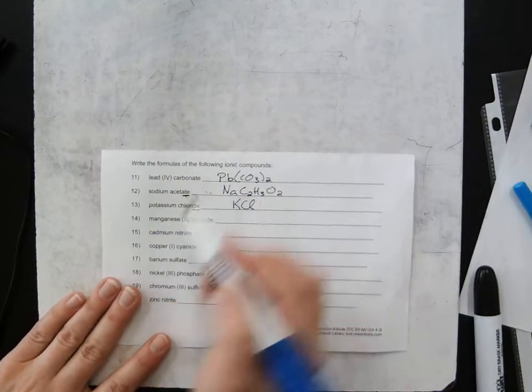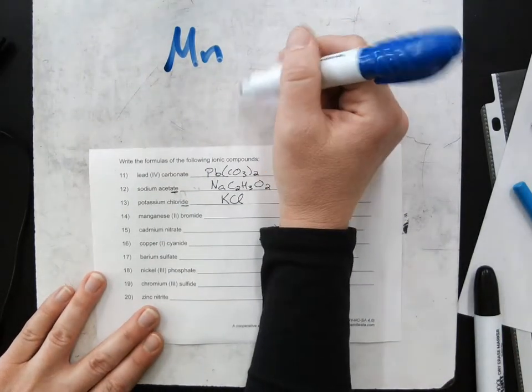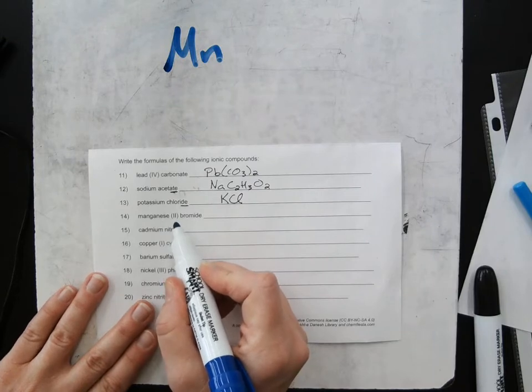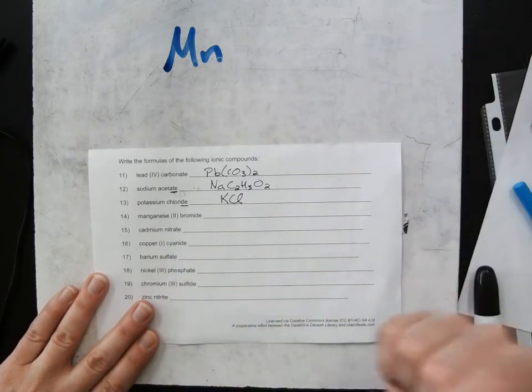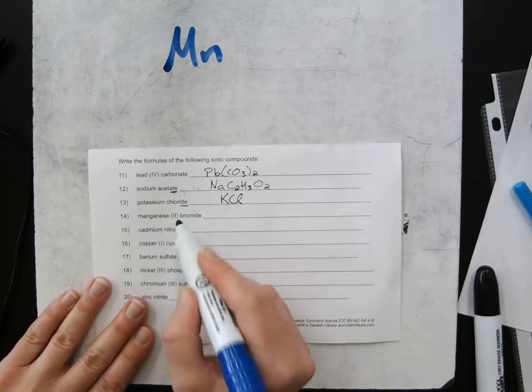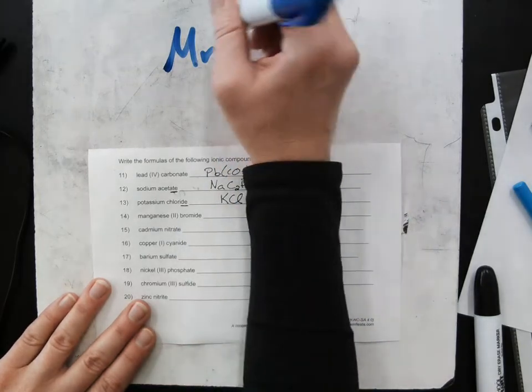Okay, now manganese is Mn. It has lots of possible positive charges, but boom, they have to tell me which one, because now this is the reverse of the situation. If I have a name, they have to tell me what the charge on the metal is if it's unclear.